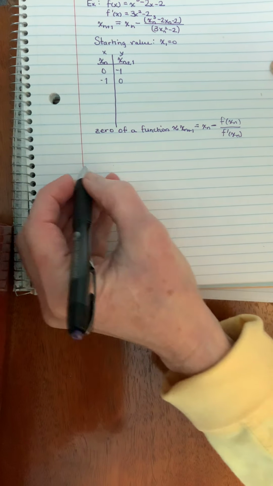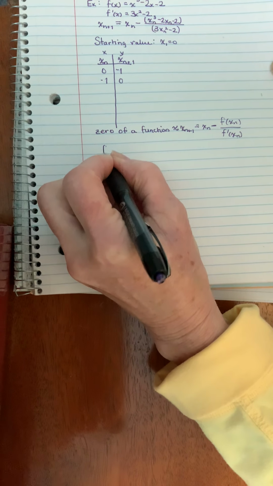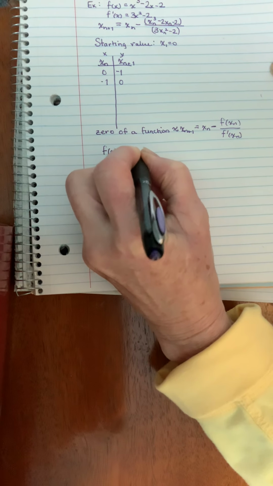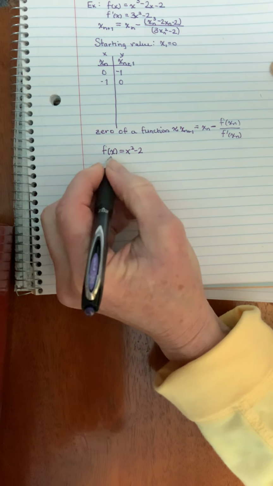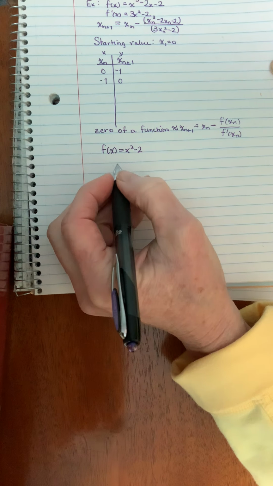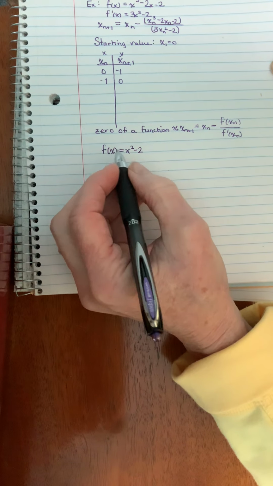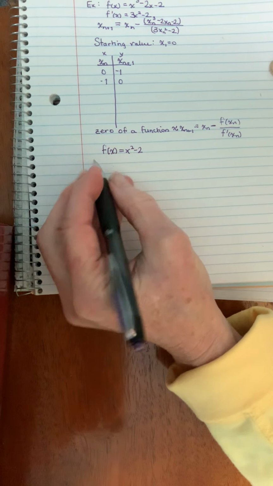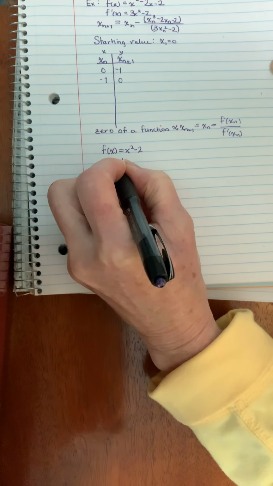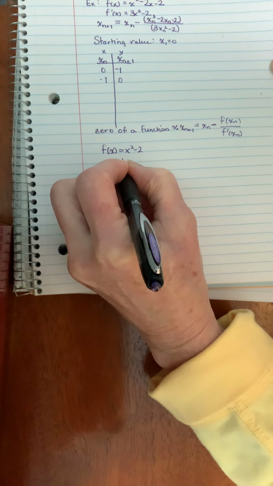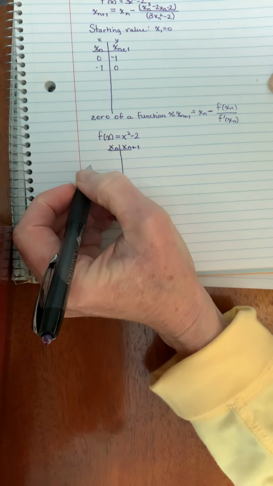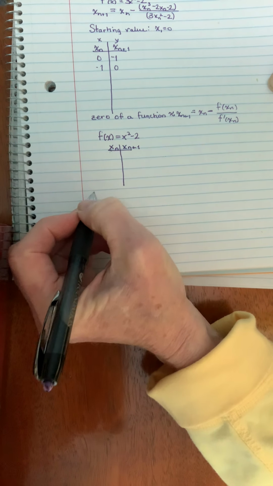What I thought we would do is find the zero of f of x, and there are two of these, but f of x equals x squared minus 2. Now you know from algebra that the answer to that is square root of 2 or minus square root of 2. So we could try that, but we're going to try this process instead. Now what I'm going to do is set up a value table, and I'm going to put x sub n right here and x sub n plus 1 right here. Normally we put x here and y here.